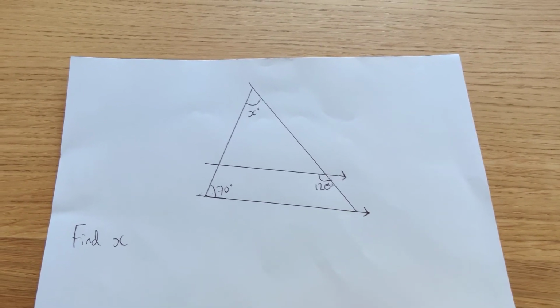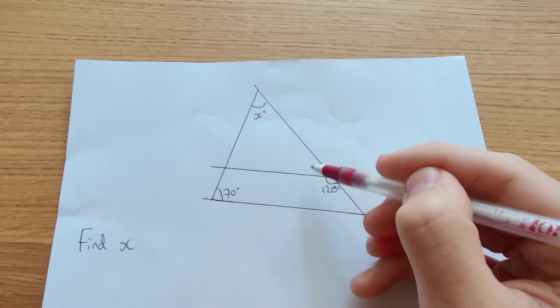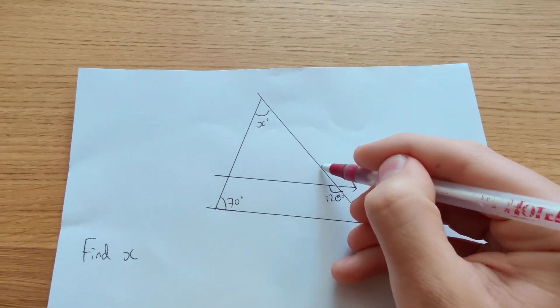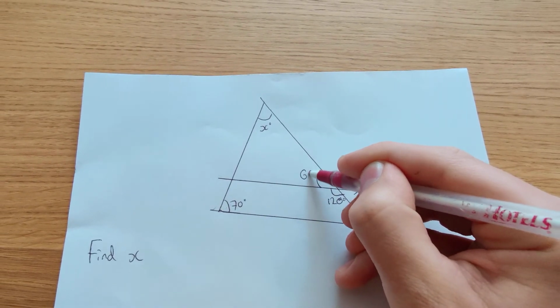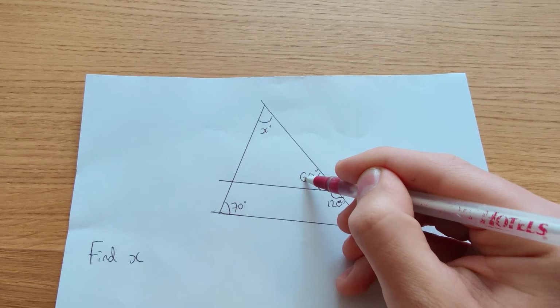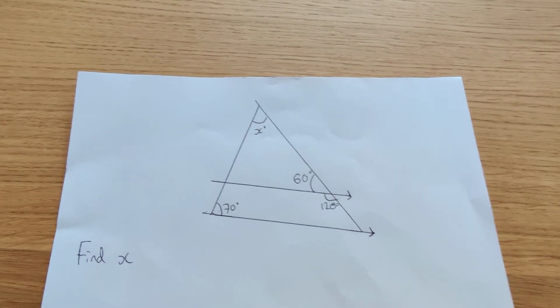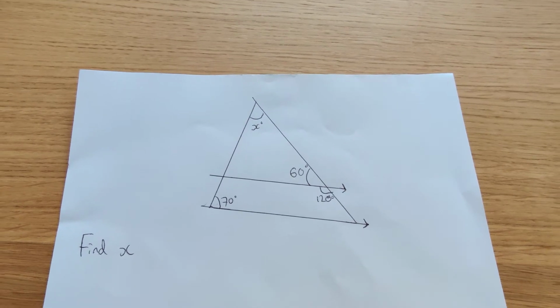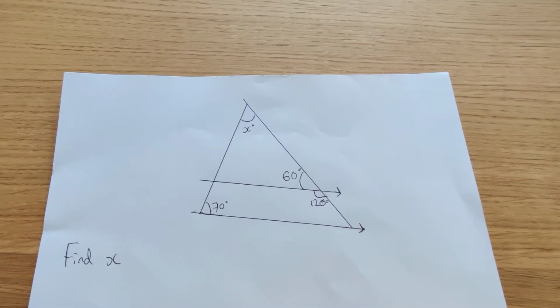The first thing I would notice is that I've got two angles on a straight line here. And I would say that this angle is 60 degrees. As I said on the video last time, that might not be useful to me, or it might be useful to me. But the key point, if you're not sure, is just to work out as many angles as you can. And hopefully most of the time, in the end, you'll get to the one you want.